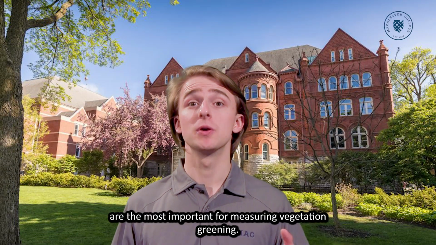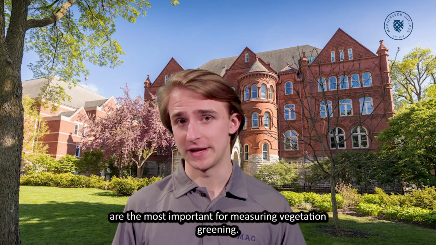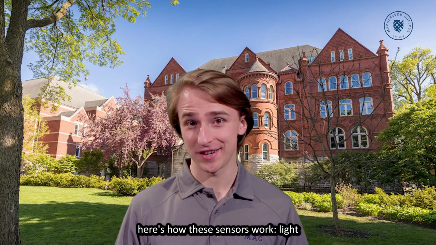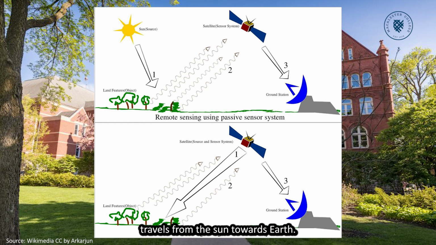Multispectral sensors are the most important for measuring vegetation greening. At a very basic level, here's how these sensors work. Light travels from the sun towards Earth. Part of it passes through the atmosphere and reaches Earth's surface, and then some of it is reflected back into space. Multispectral remote sensing instruments record this reflected energy.